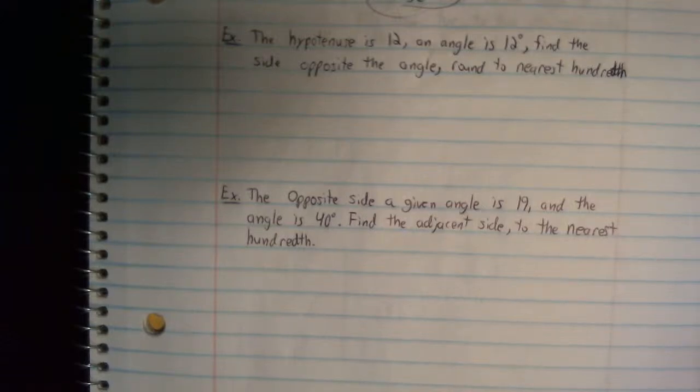Hey, I don't know what just happened there, but my camera blanked out. So this is part 2 of finding missing side lengths, and it kind of stinks because we only had 2 problems left to go. So I apologize for this, but part 2 is a separate video.